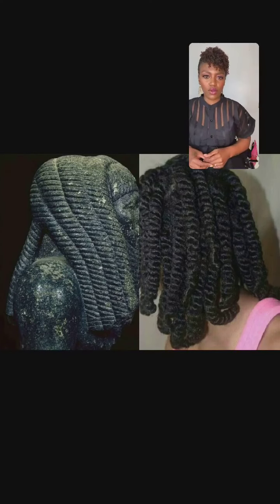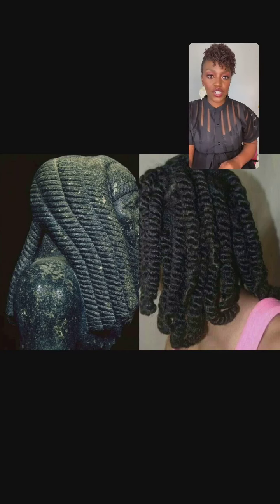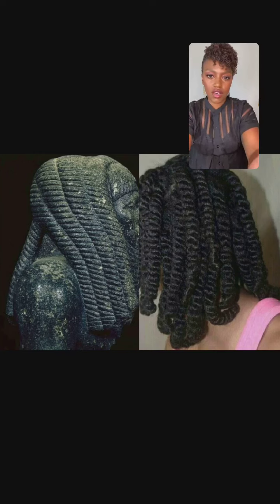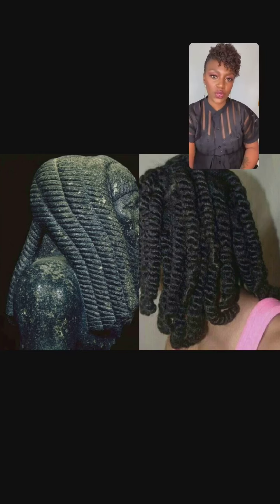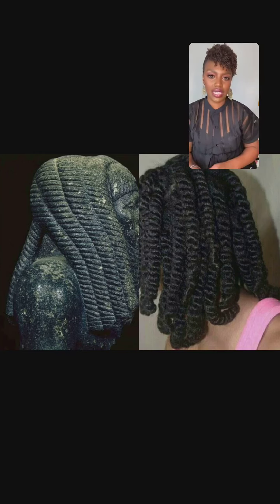And before I show you the final look for the two-strand twist, I want to share a photo with you that I found. Like I said, we're going to be dropping a little bit of history here. So this is a photo just to show you how ancient some of these techniques are. You know, these are busts of ancient African artifacts where you can even see the twist in their hair.